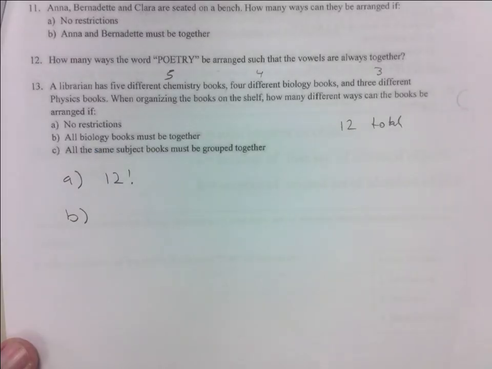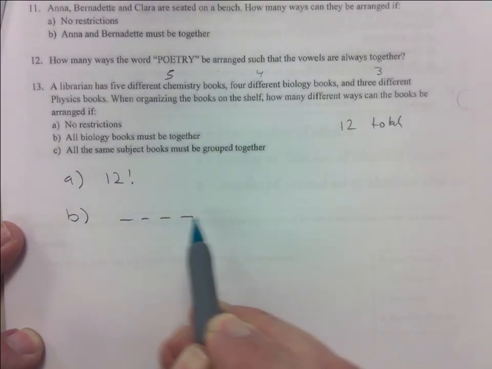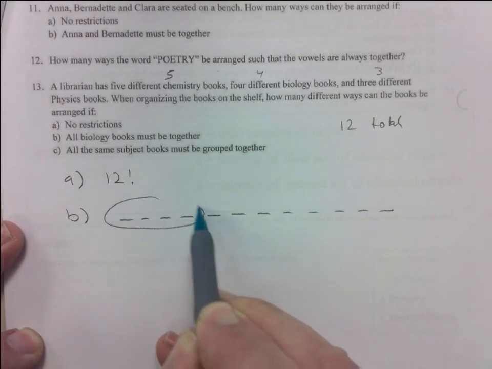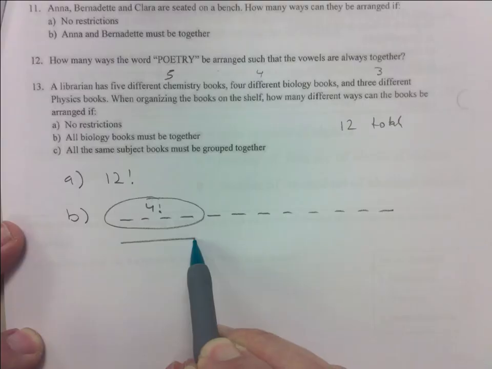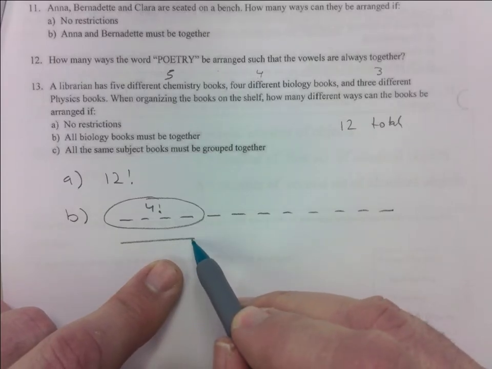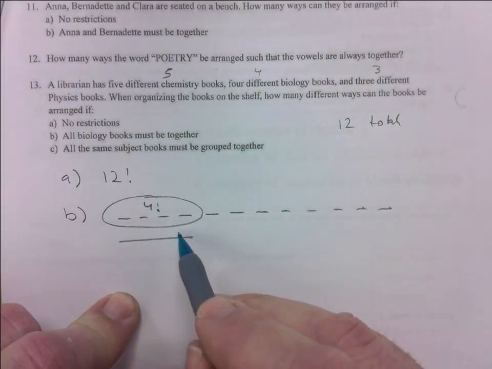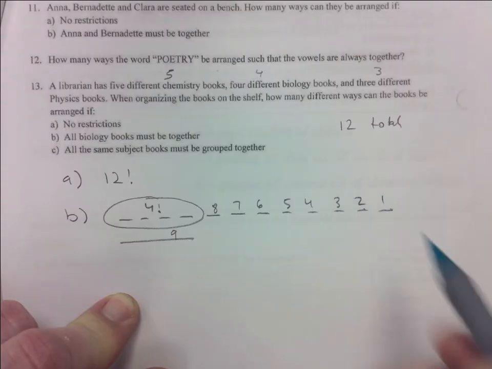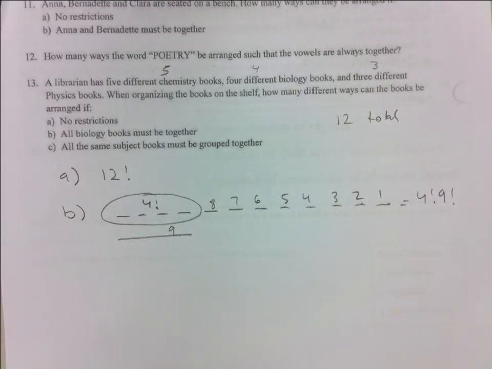B, all bio books must be together. I've got 4 of them. And then it's 1. Maybe this is a strategy. So zooming out is 9, 8, 7, 6, 5, 4, 3, 2, 1. So this is 4 factorial, 9 factorial. That's how many ways bio books can be arranged.